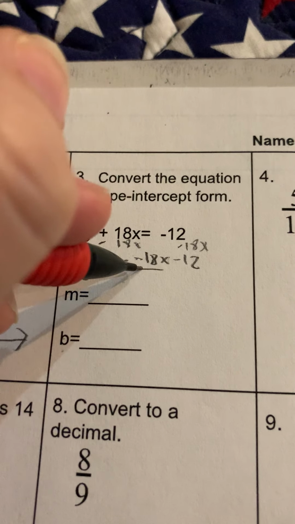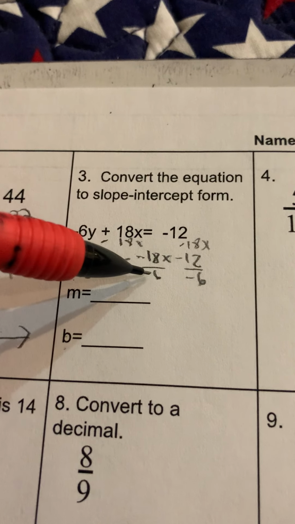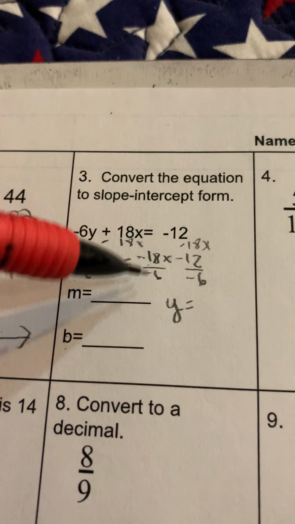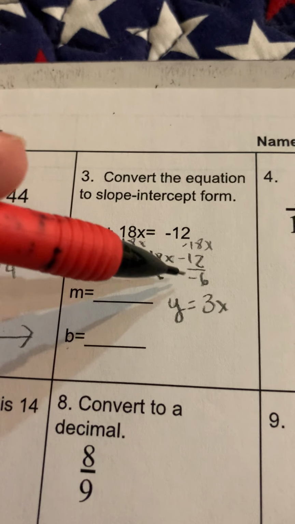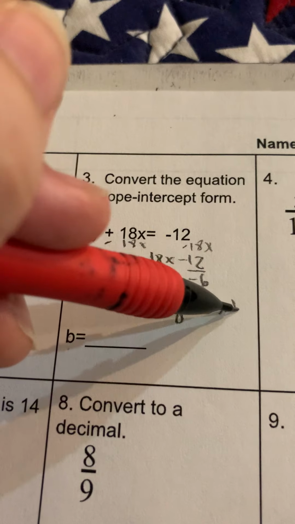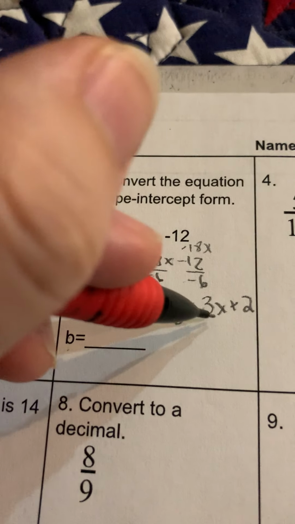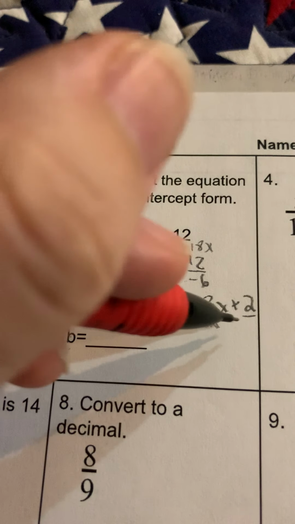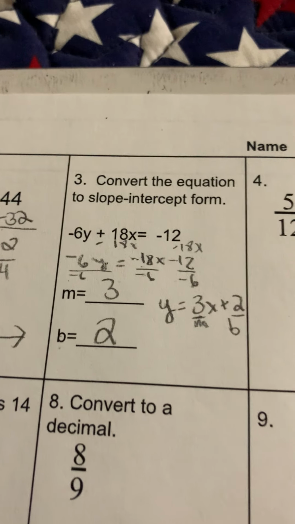Divide each term by negative 6, so that now I have negative 6, well, I'll go ahead and write the equation. Y equals negative 6 into negative 18 is positive 3x, and negative 6 into negative 12 is positive 2. So my slope, which is the coefficient of x, is 3, and my b, my y-intercept, is 2.